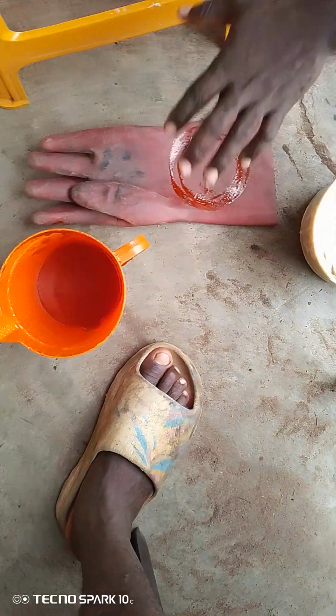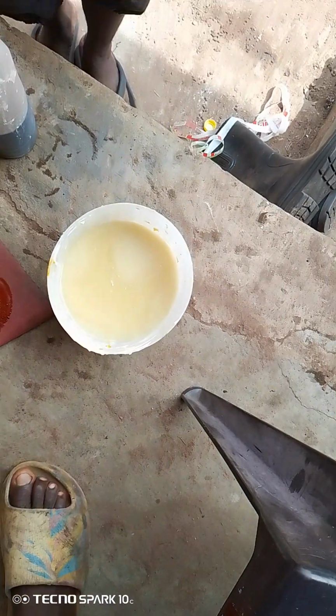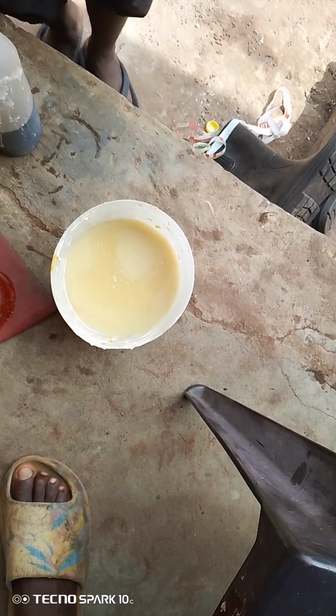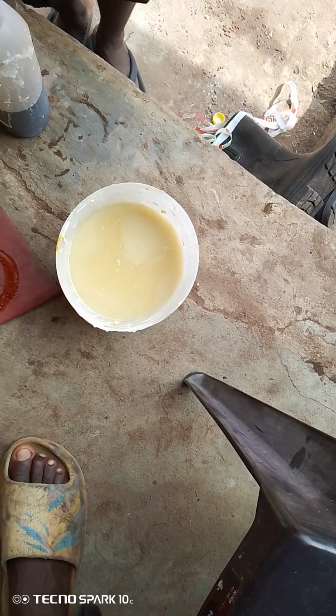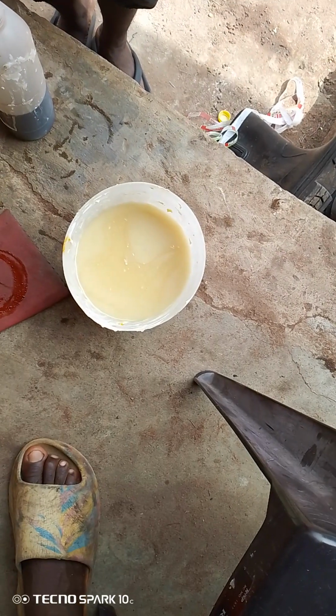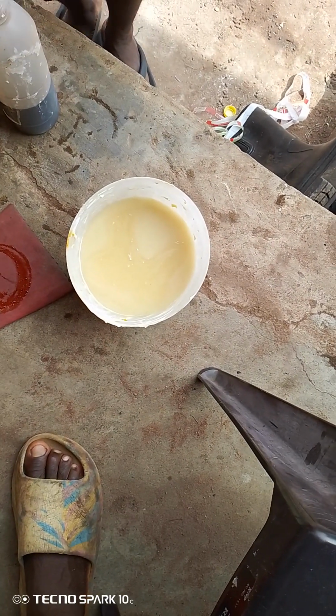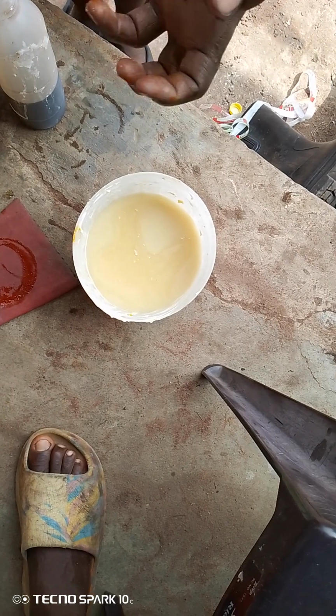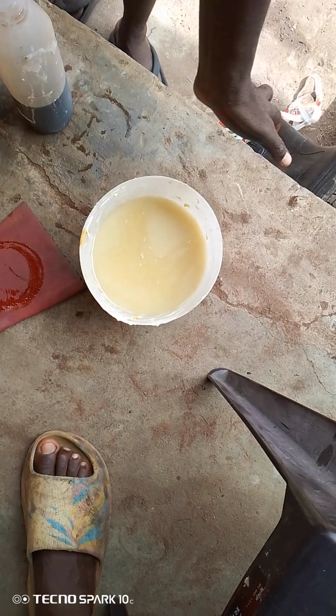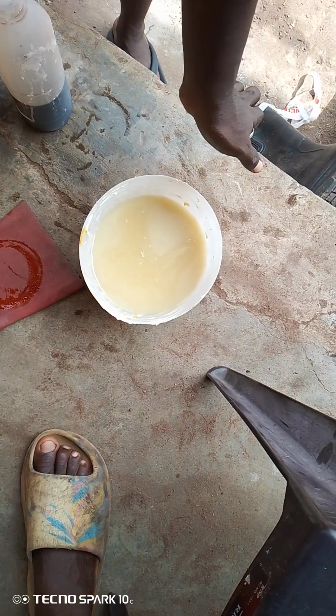Why? Because it has neutralized it completely. The color has gone, the bond that binds this oil together has been neutralized, and now it releases water and hydrogen, which makes it be in this form.